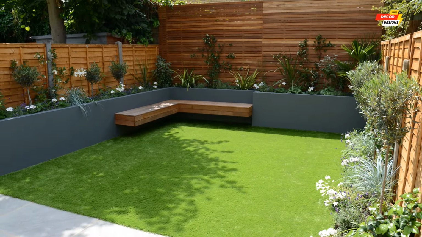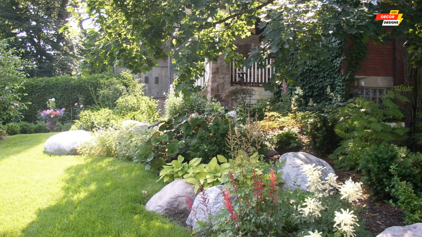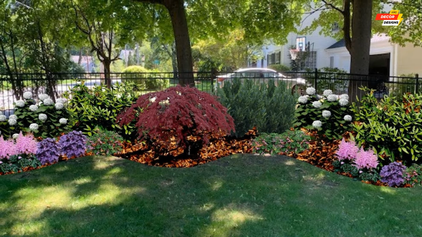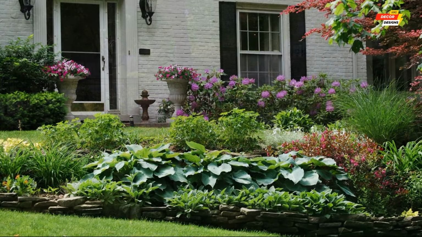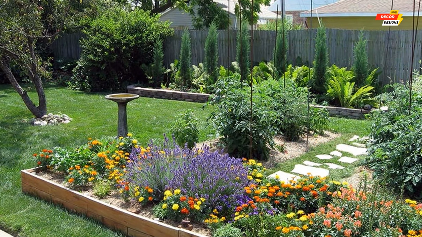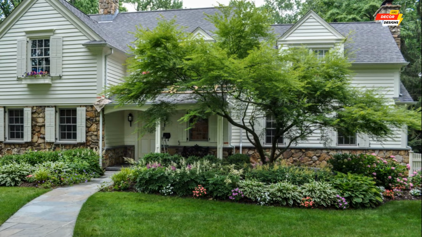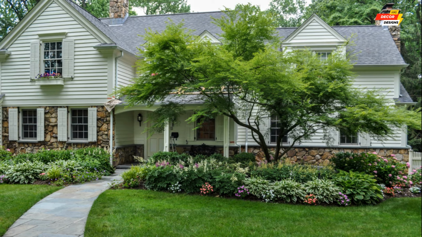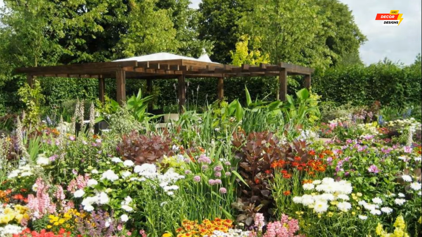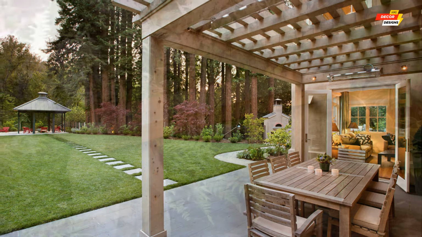9. Lenten roses, hellebores. These winter bloomers offer beautiful cup-shaped flowers in shades of white, pink, and purple, adding a touch of cheer during the colder months. 10. Bleeding hearts. With their heart-shaped pink or white flowers dangling from arching stems, bleeding hearts add a touch of romance to your shade haven. So, there you have it. With a little planning and these helpful tips, you can transform your shady corner into a thriving and visually stunning oasis. Remember, shade gardens offer a unique opportunity to create a cool, peaceful, and low-maintenance retreat in your own backyard.